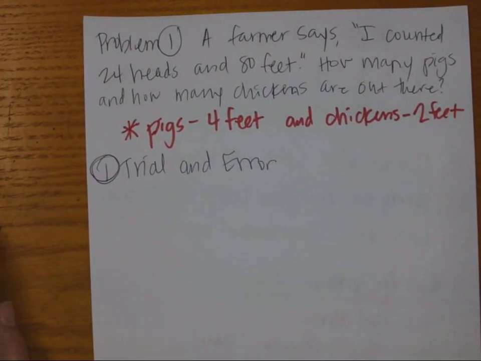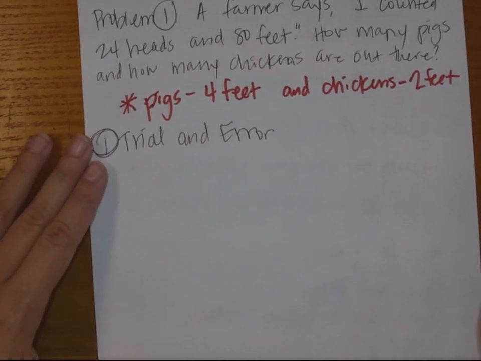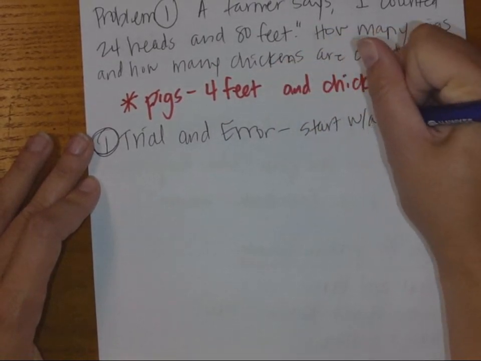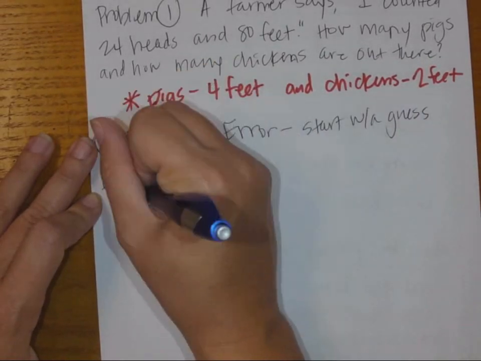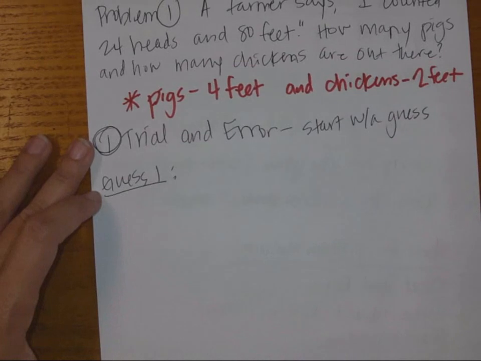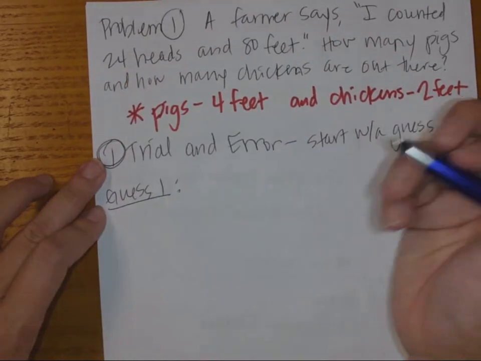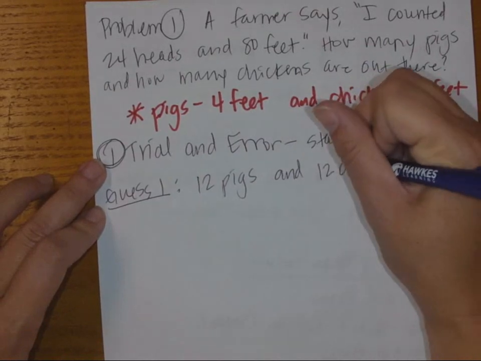Okay, and trial and error is literally just guessing. And this is what lots of students go to. It's not even like guessing and then thinking about how far I was off to go back and make a new guess. It's just literally guessing. Okay, so for the trial and error, just start with a guess. Okay, so for guess number 1, we're going to say, let's do half pigs, half chickens. Okay, so if I have 24 heads, that means I have 24 animals in the yard. So guess number 1, I'm going to say is 12 pigs and 12 chickens.